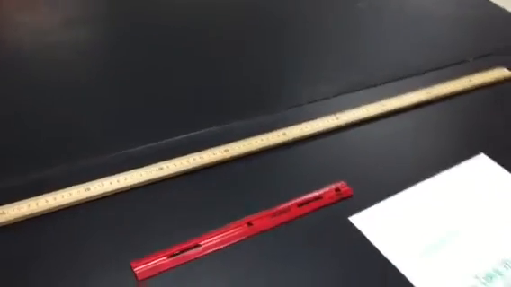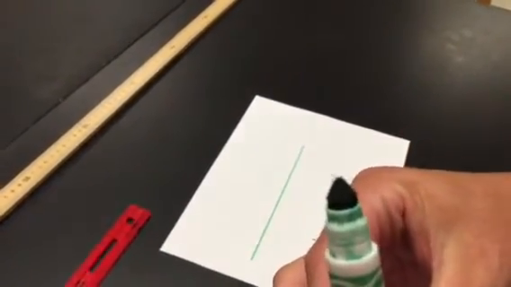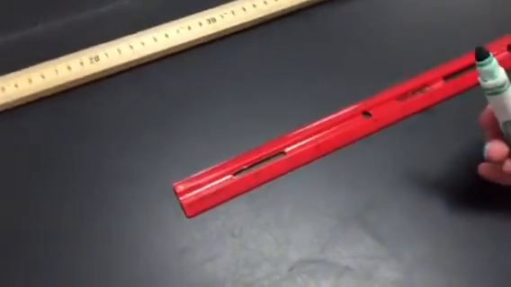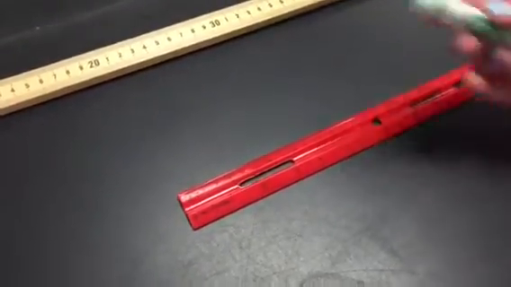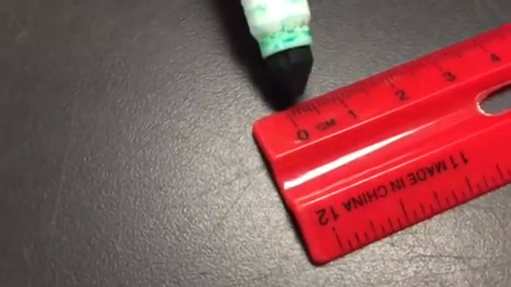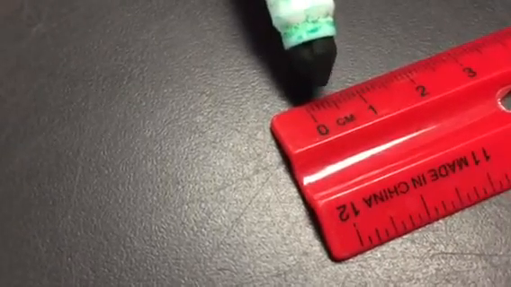So if I were going to measure the width of this marker, the tip of that marker, see how thick it is, which would be the most appropriate unit of measurement? Would I use a kilometer? Probably not. I'm probably going to use the smallest unit of measurement, which is the millimeter, to measure that tip of that marker.